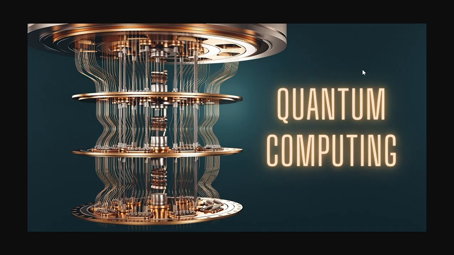This is how, using quantum mechanics, quantum computing has leveraged its performance, and its performance has exponentially increased in computation.